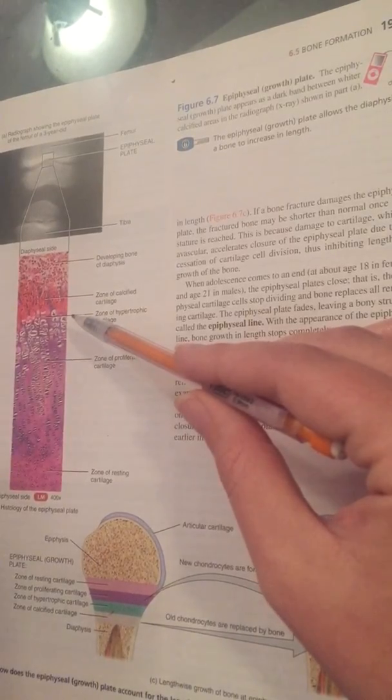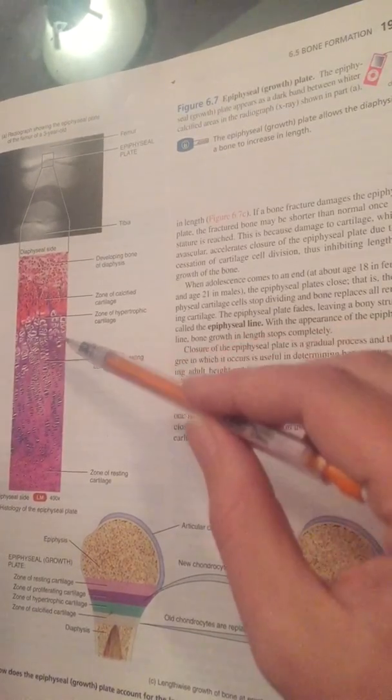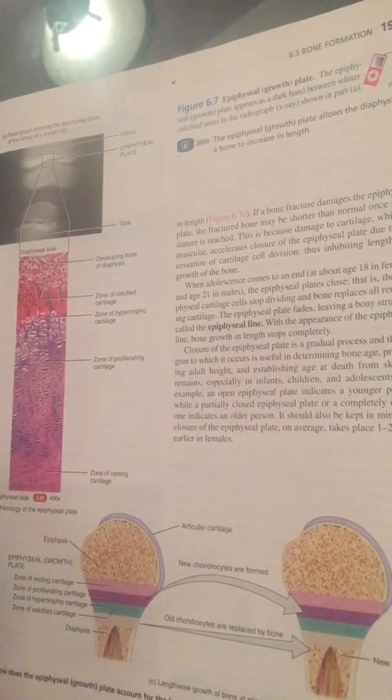The epiphyseal plate basically maintains the same thickness until closer to adulthood, when the plate thins down to a line and eventually is pretty much ossified and growth in length stops.